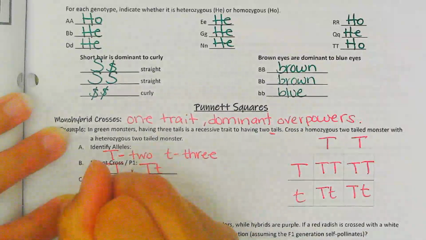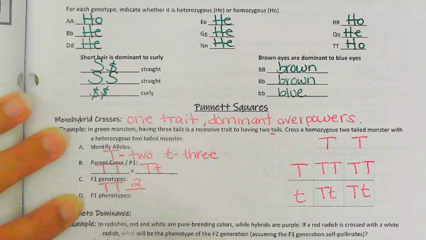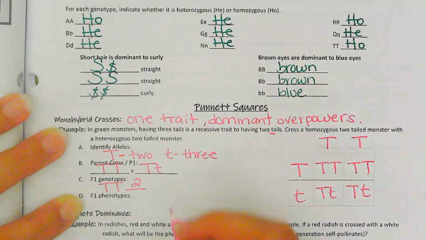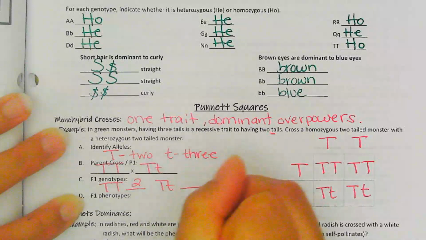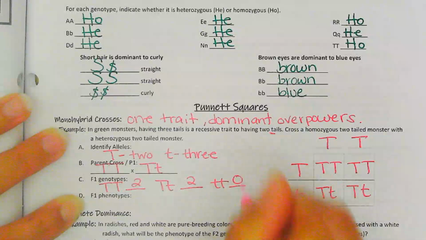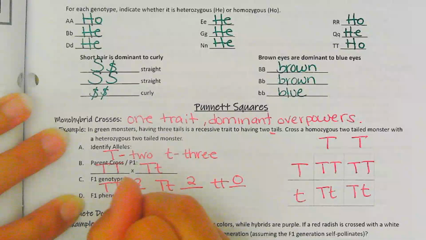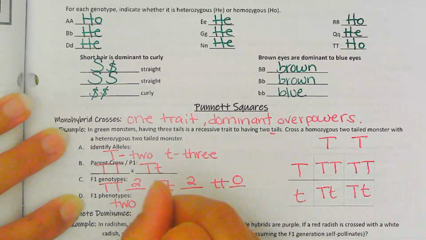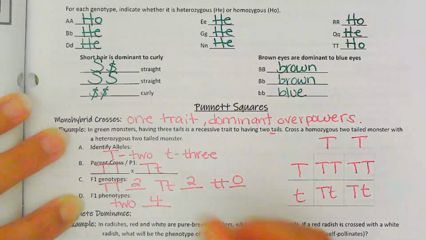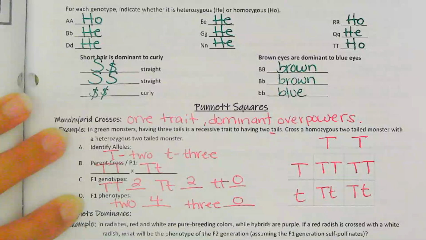So I get two of them, homodominant. Two of them, hetero. Zero, homorecessive. Phenotypically, all four of them will be two tails. And none of them will have three tails.